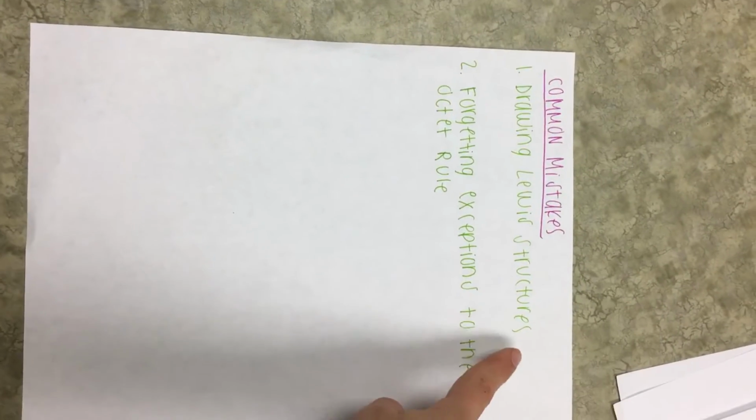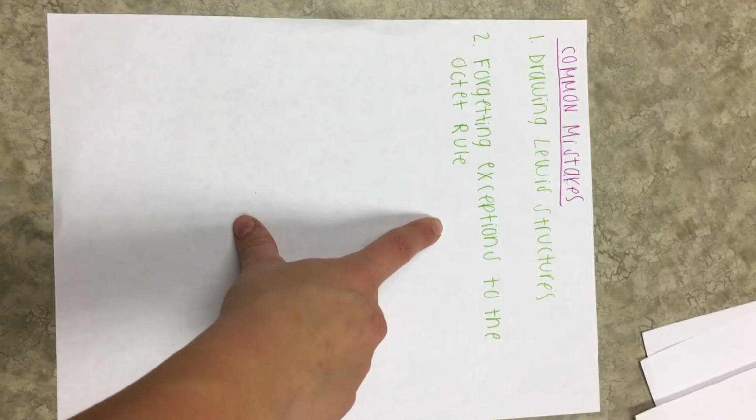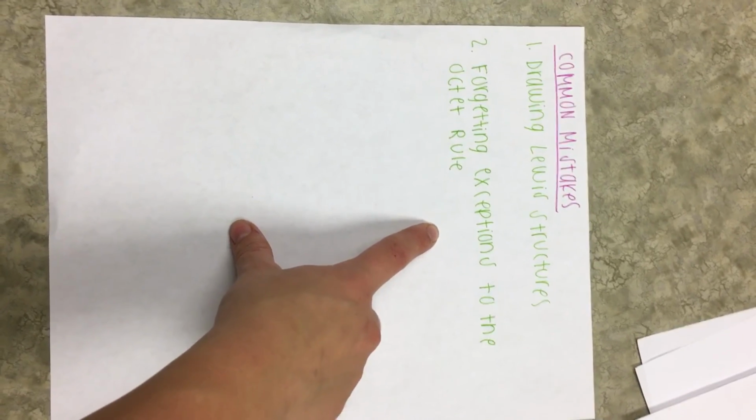Now we are going to look at some common mistakes people make during these types of problems. The first mistake people often make is drawing the Lewis structures. People sometimes draw the Lewis structures wrong because they may have counted the number of valence electrons incorrectly. Another common mistake people often make is forgetting the exceptions to the octet rule, which could lead to putting the wrong number of valence electrons around the center atom.